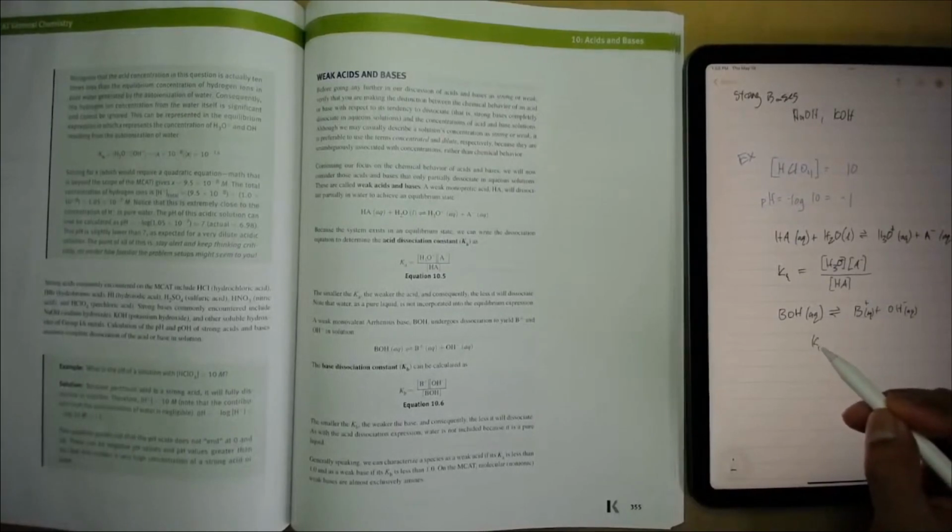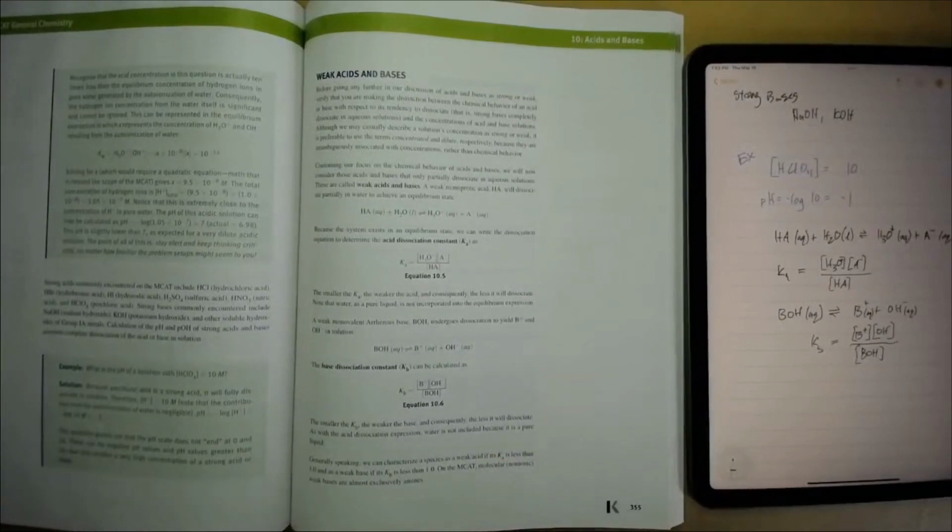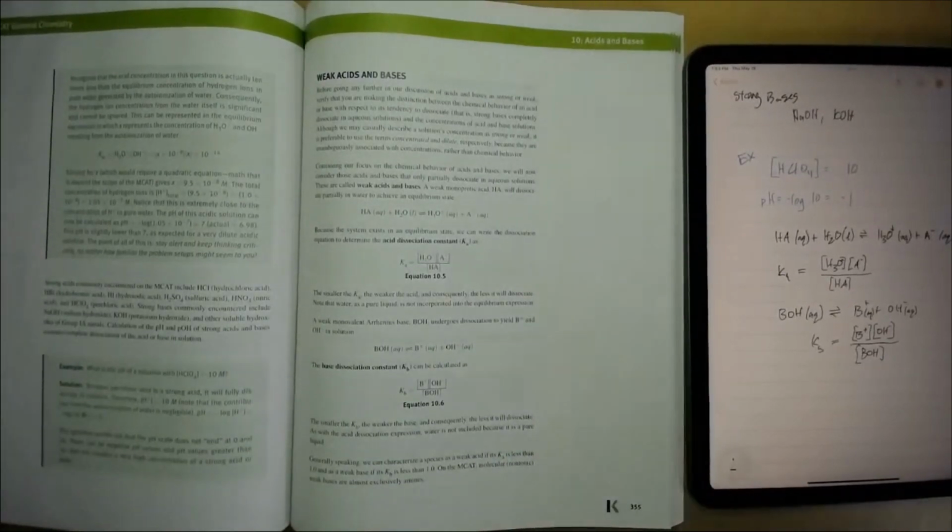And the Kb of such a dissociation will be B plus OH minus over BOH. The smaller the Kb, the weaker the base, and consequently, the less it will dissociate. As with the acid dissociation expression, water is not included because it is a pure liquid.